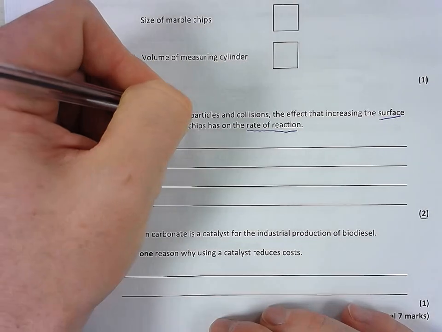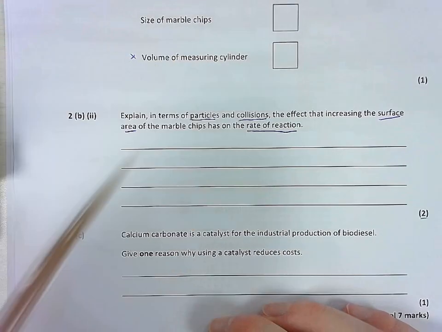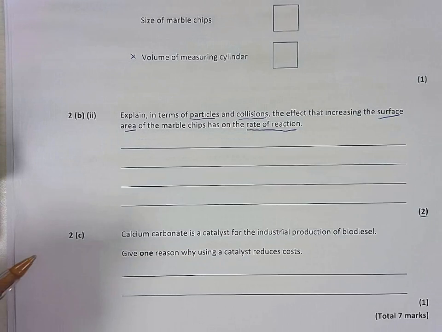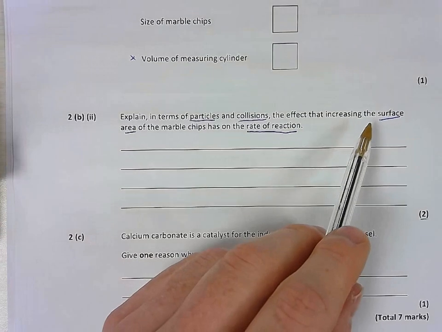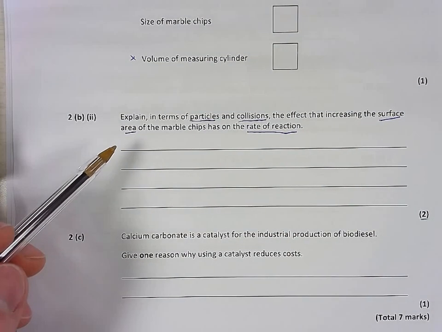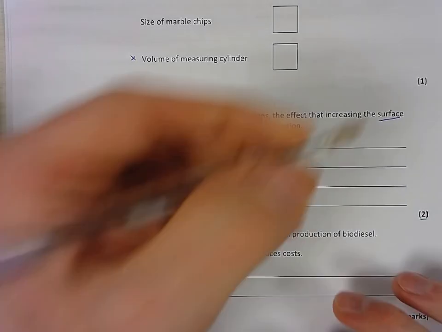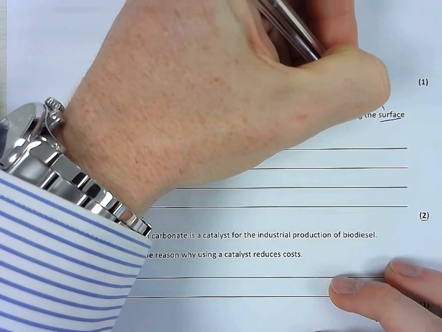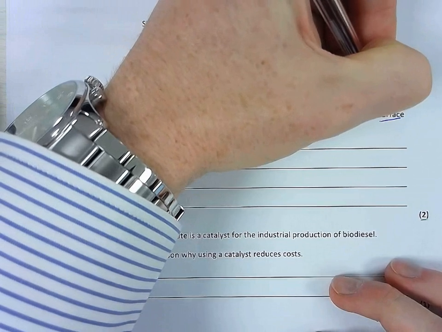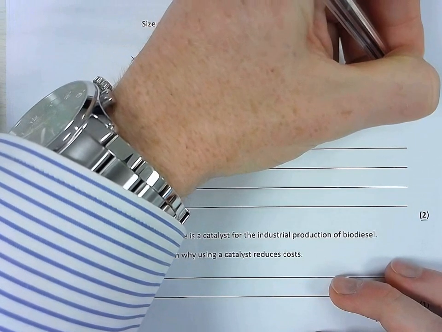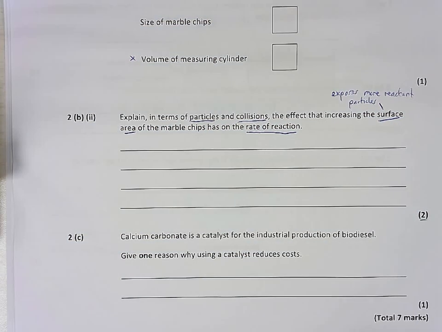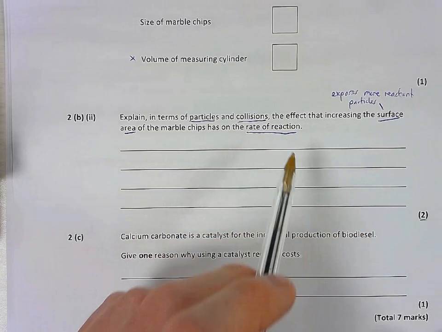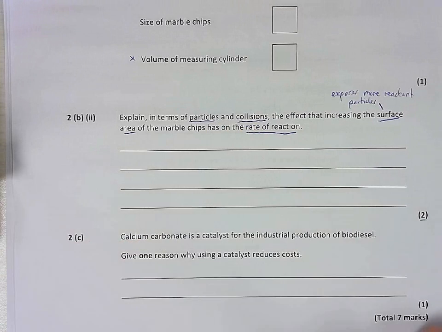Now, it does explicitly mention particles and collisions, so we are going to have to use that language in our answer. So, when we increase the surface area, the first key thing that does is it exposes more reactant particles. And if this was a 3 or 4 mark question, I would definitely include that. But it only says the effect that it has, and in terms of particles and collisions.